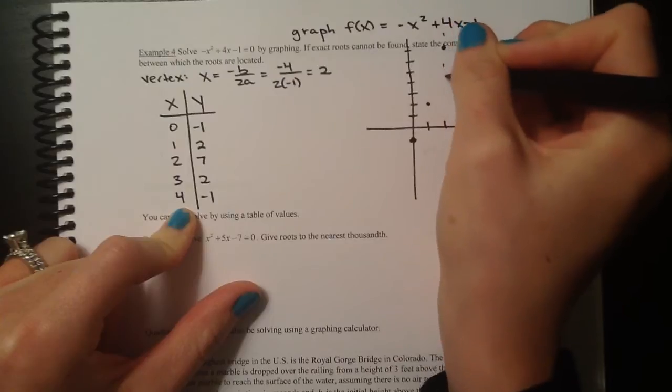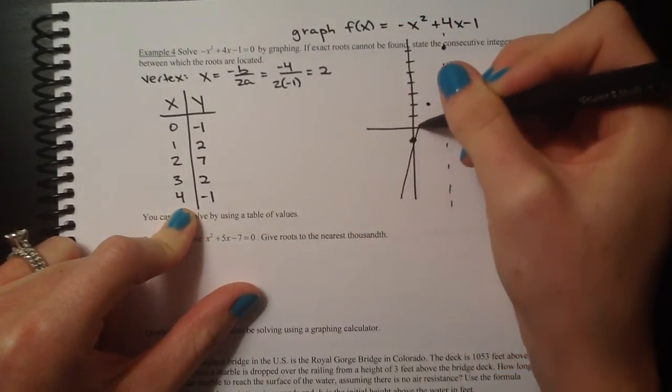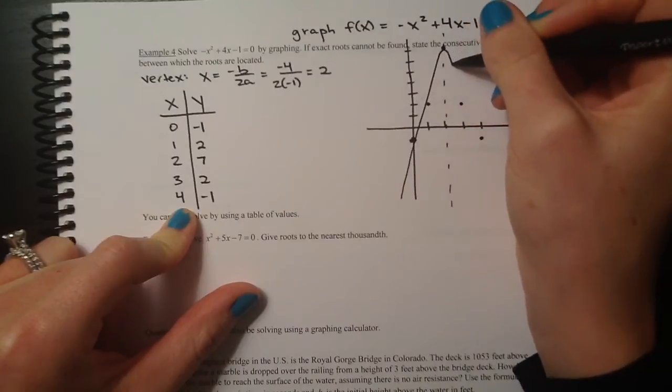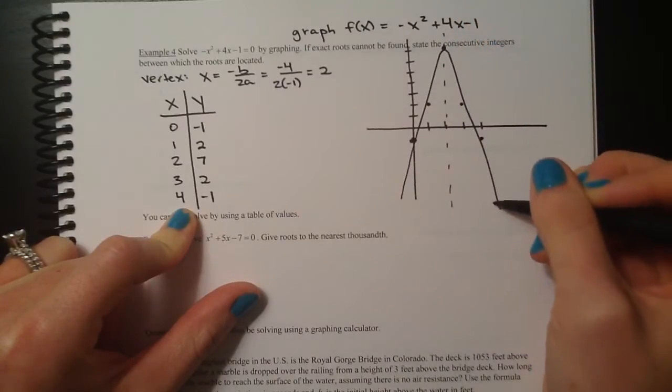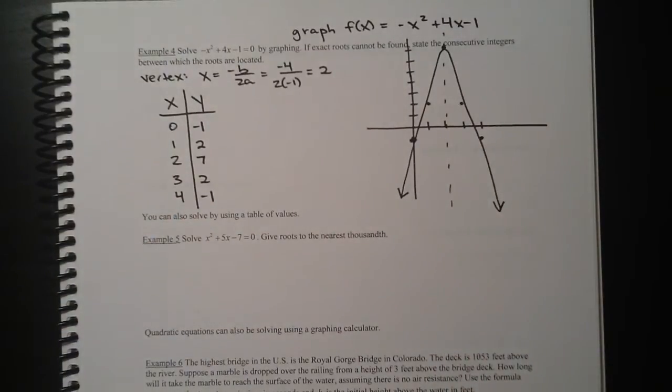So remember, this is my axis of symmetry right there. So I'm going to connect the dots, make a nice parabola here. Okay, I should have actually covered through the dots, but that's what our parabola should look like.